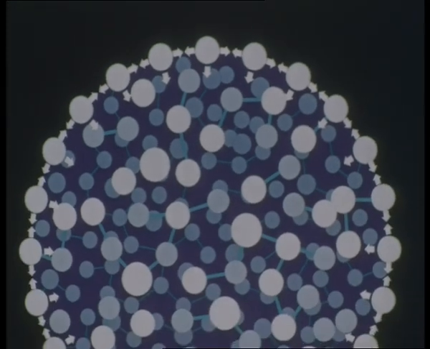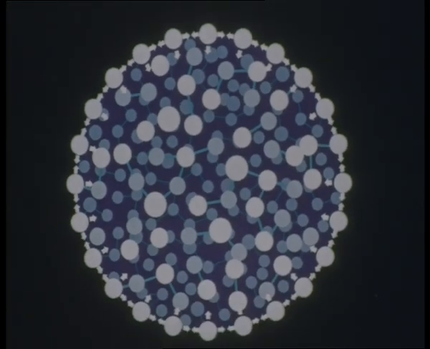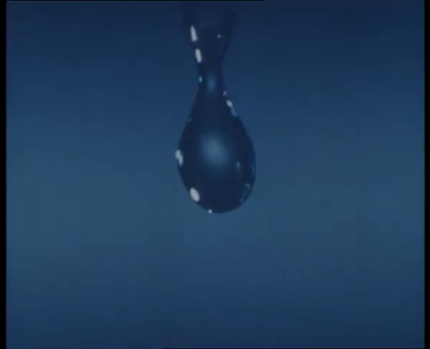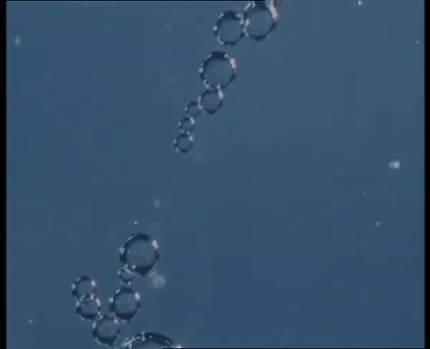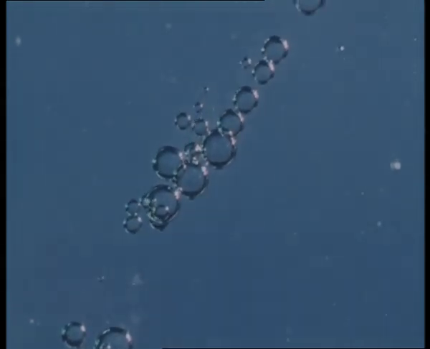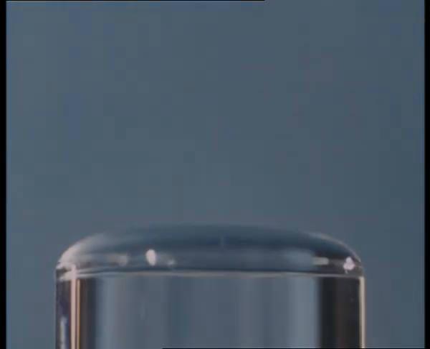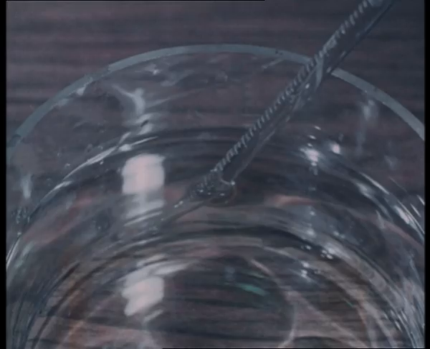So water finds the smallest possible surface area for a given volume: a sphere, or as close to a sphere as the force of gravity will allow. Injected into a liquid of equal density, it adopts its perfect shape. Surface tension shows in the shape of the meniscus, held almost as though by a skin.